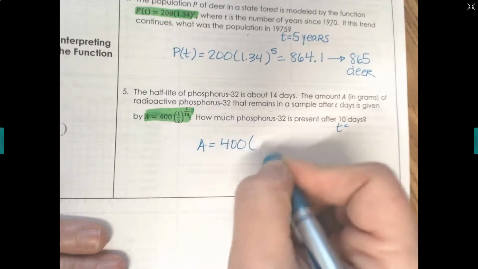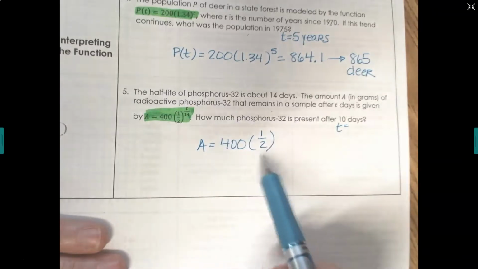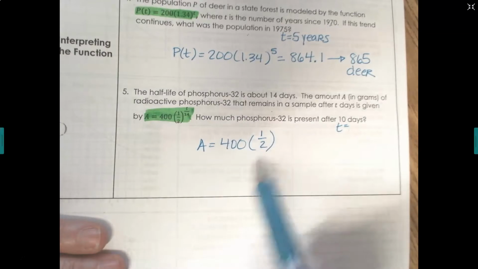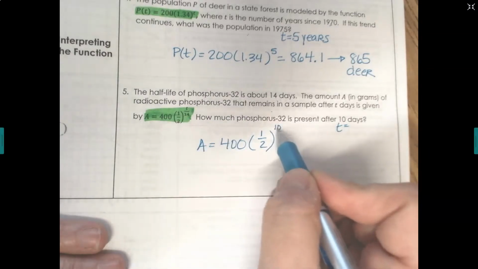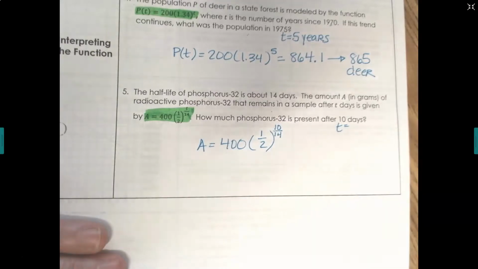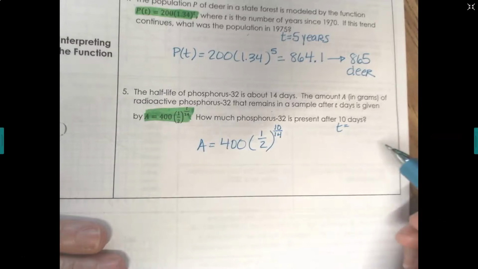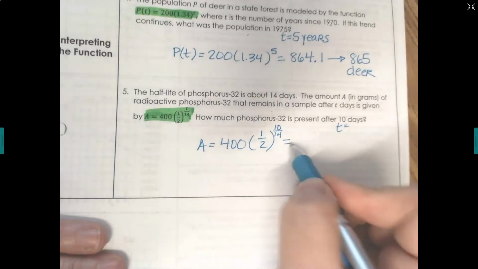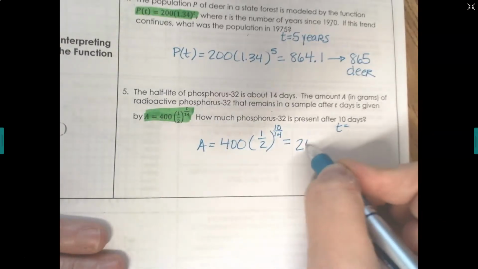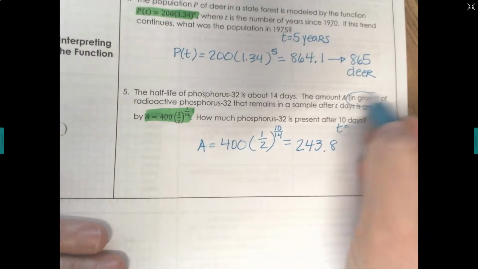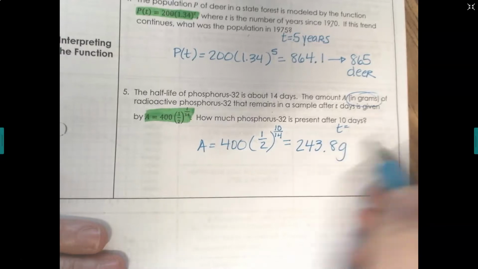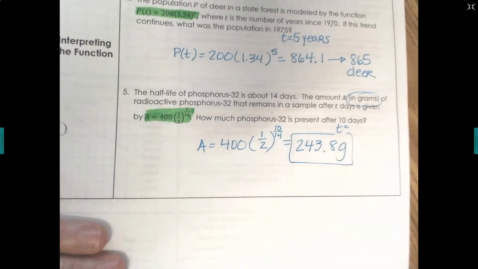400 times 1/2. The 1/2 represents the half-life. That means it's multiplying by half each time. And then it says T for time divided by 14. So we just plugged in the time that we were given. And when we put that in our calculator, we get 243.8, and remember that this is in grams, so we're going to put grams there.